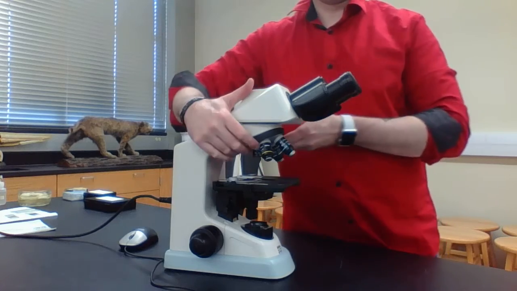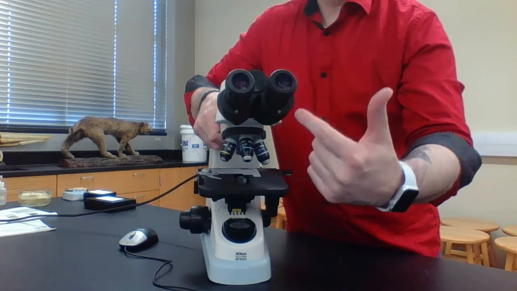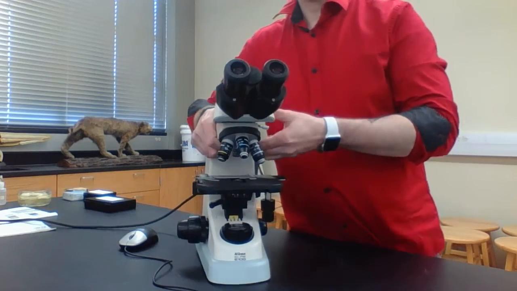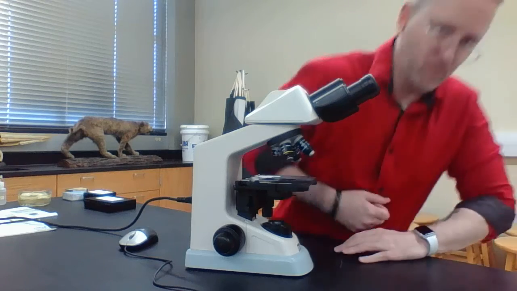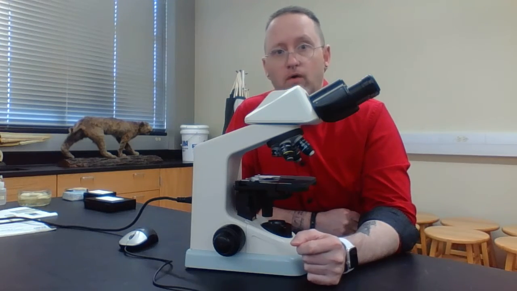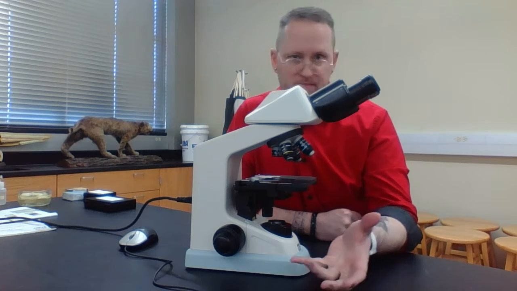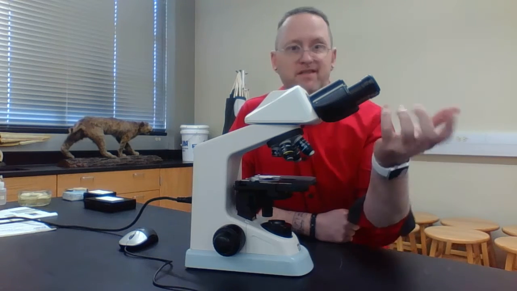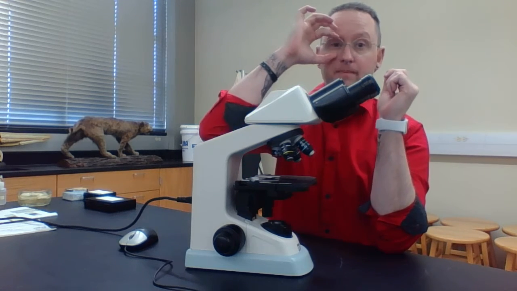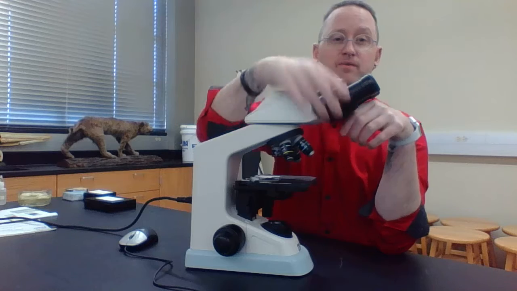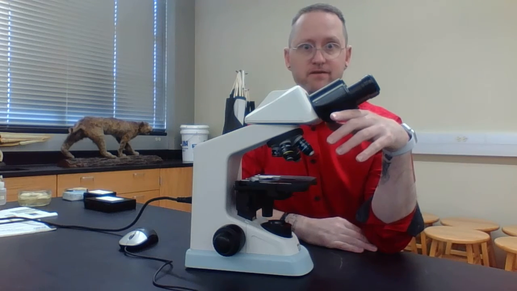But notice that inside the eyepieces, we're going to have lenses. These are referred to as the ocular lens. So the ocular lens will basically have a 10-fold or 10 times magnification. So what it's going to do is magnify your specimen or your object that you're viewing 10 times. Notice again, what I like about these microscopes is this also is referred to as the binocular. In other words, you're basically going to look at it through two eyes.